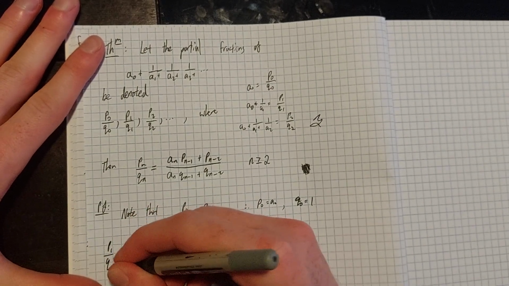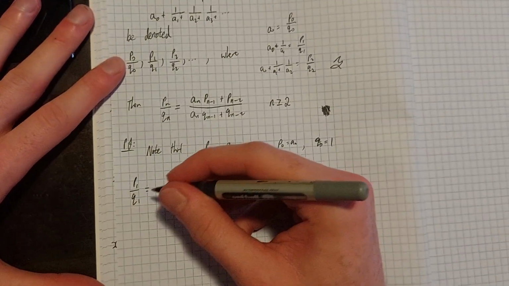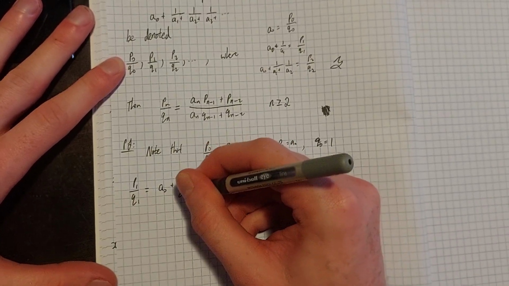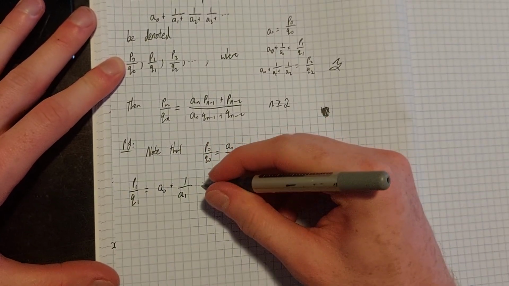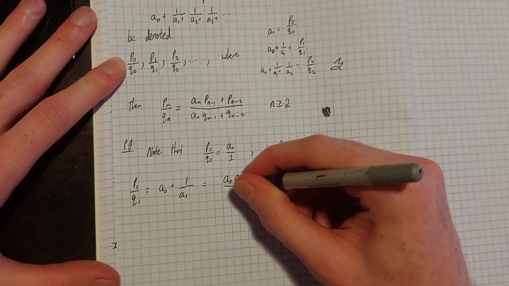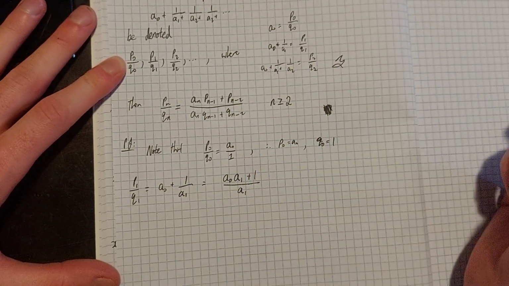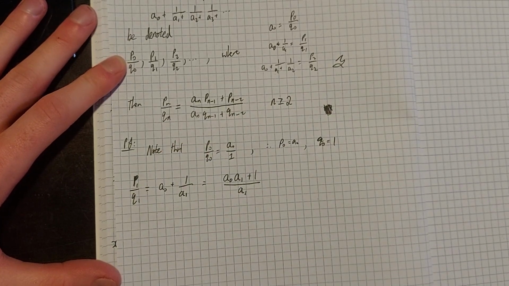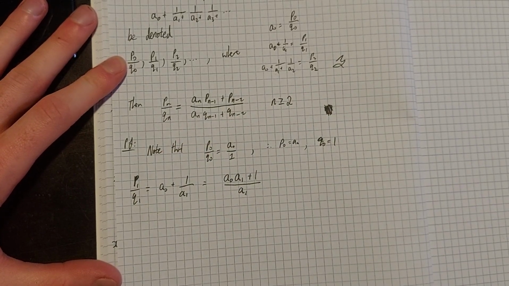P1 over Q1 is equal to A0 plus 1 over A1, which is equal to A0 A1 plus 1 over A1. So this gives us P1 over Q1. This also is straightforward to see.